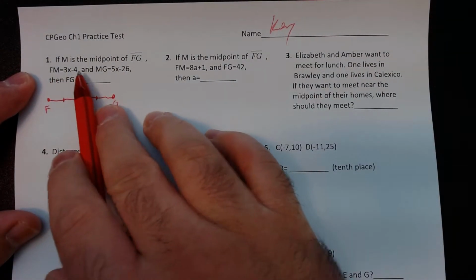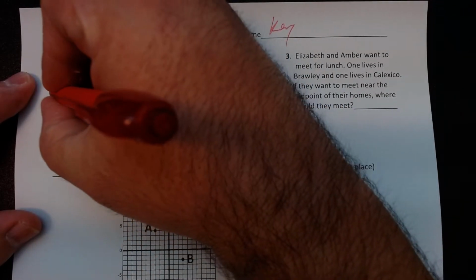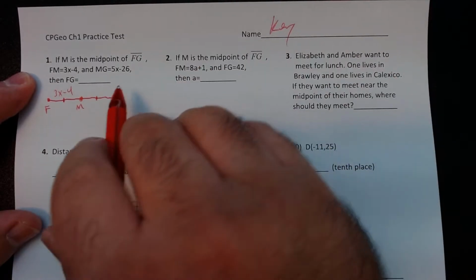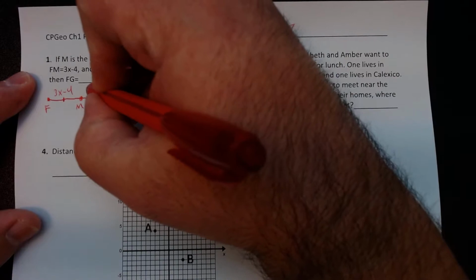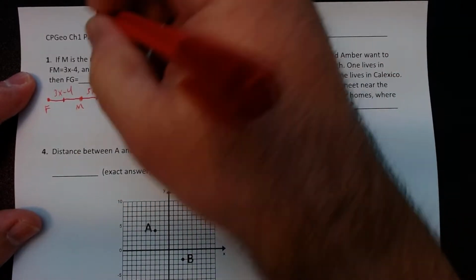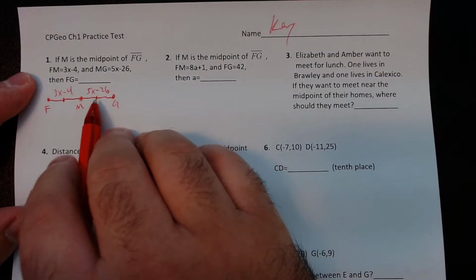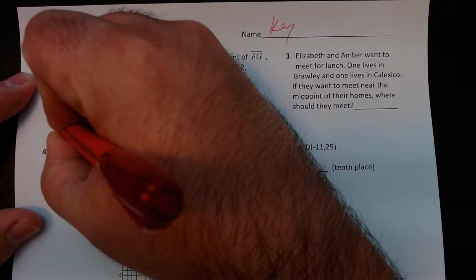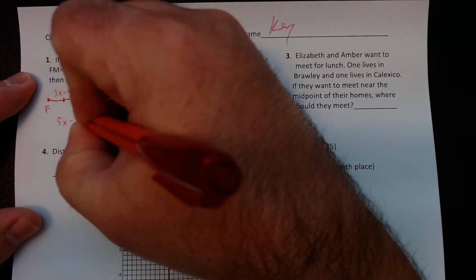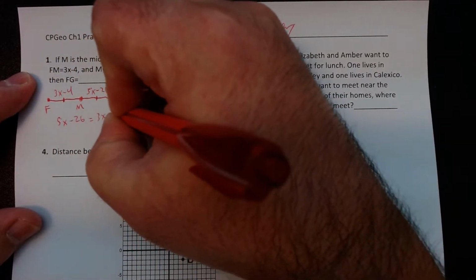Then it says FM is 3x minus 4. I'm going to put that on the left side. 3x minus 4. It says MG is 5x minus 26. So MG is the right side. 5x minus 26. Now when I look at it, I can see that these are supposed to be equal to each other, so I know how to write the equation. 5x minus 26 equals 3x minus 4.